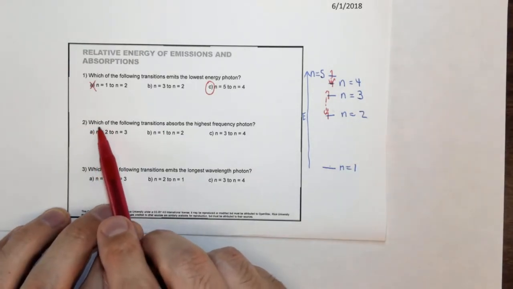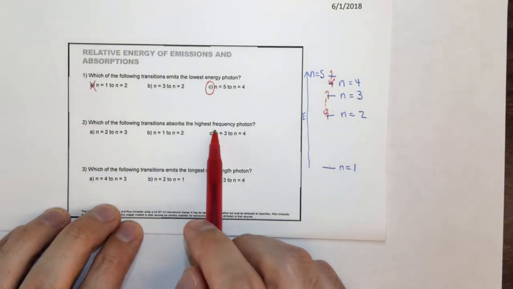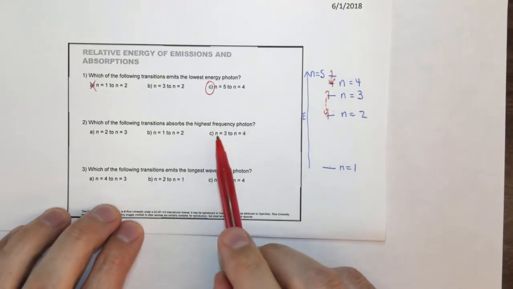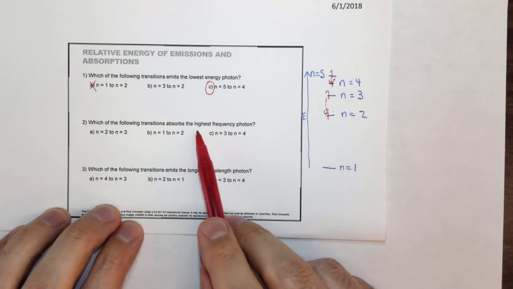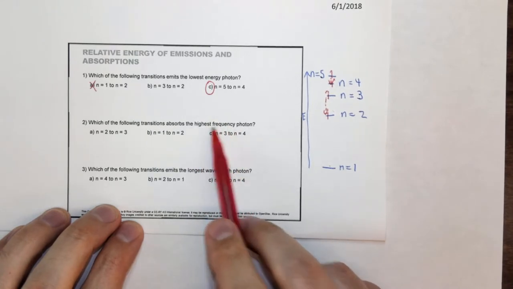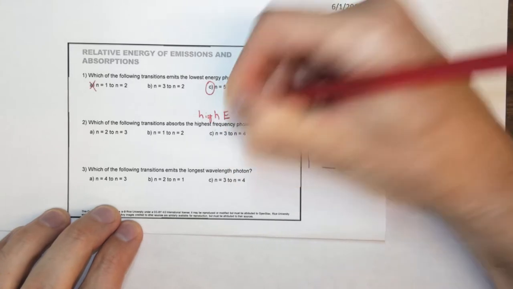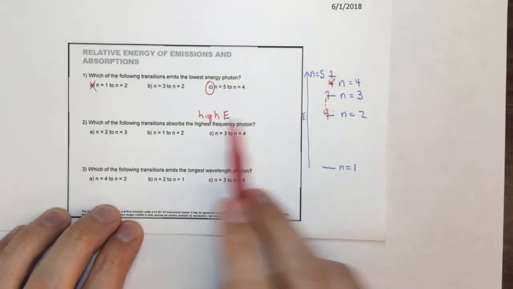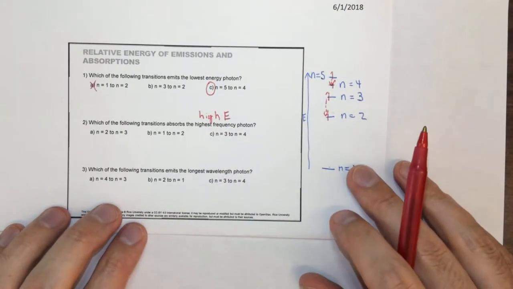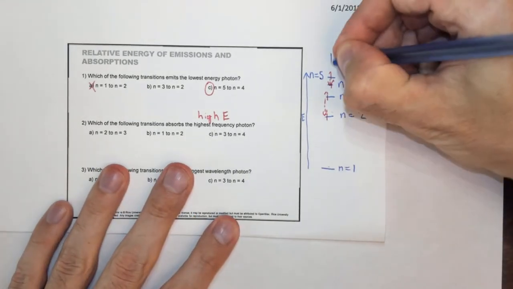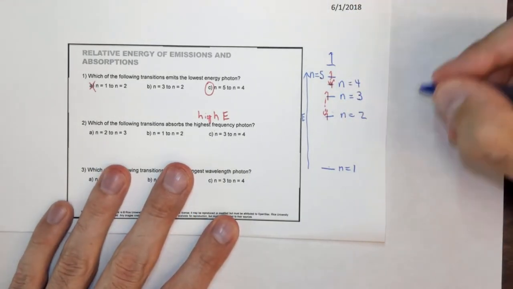Next, it says which of the following transitions absorbs the highest frequency photon? Before we do this, I want to translate highest frequency. High frequency means high energy. So we want to translate to energy before we take a look at this. And I want to redraw this. So this is for question 2.